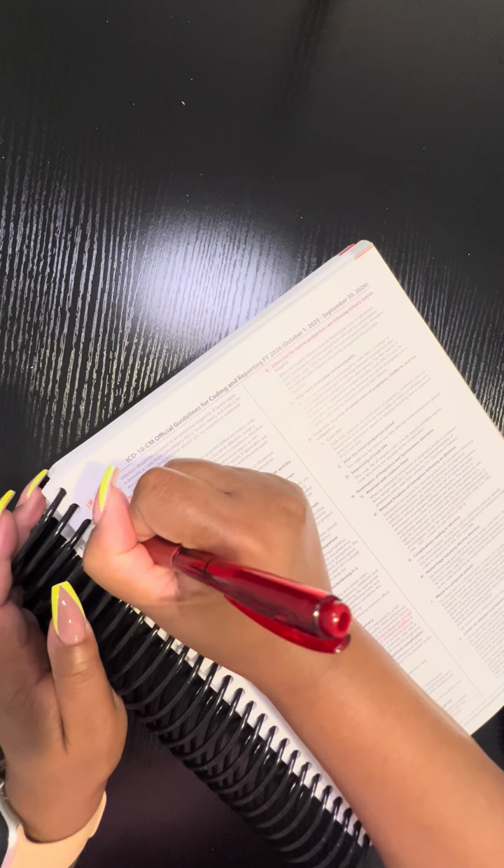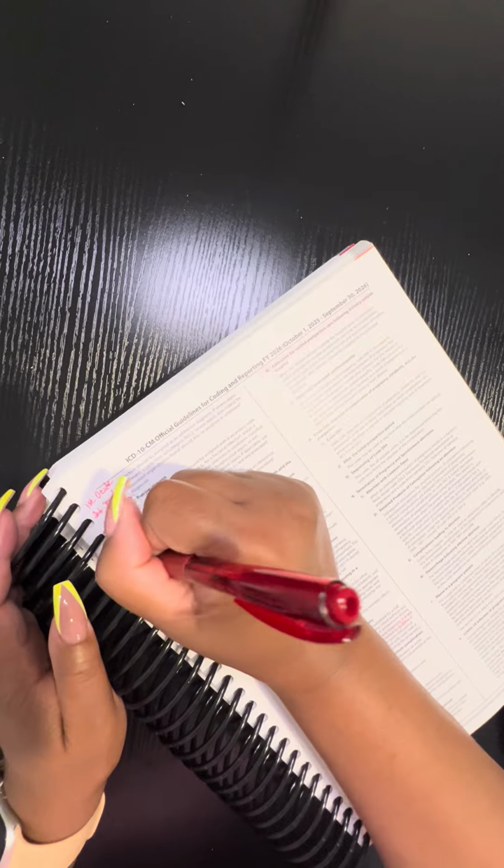And then fourth is going to be the organ dysfunction, if applicable, and put that if applicable in parentheses.